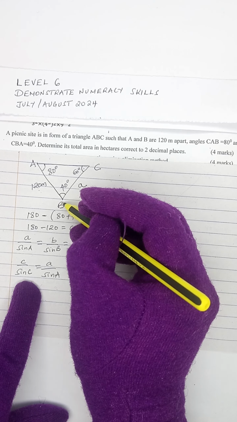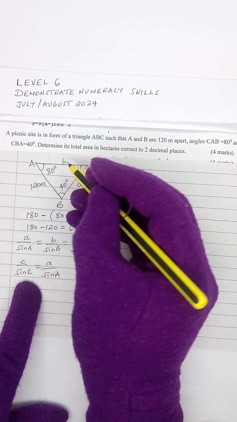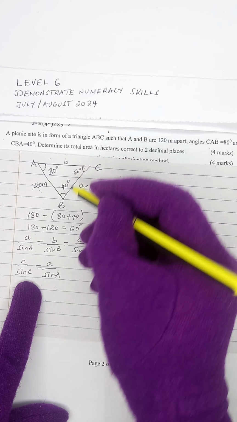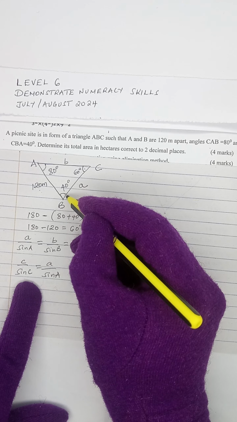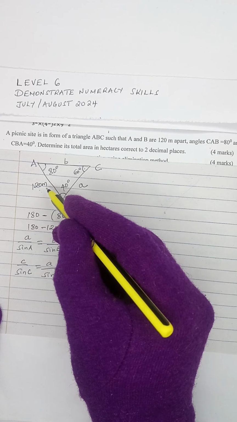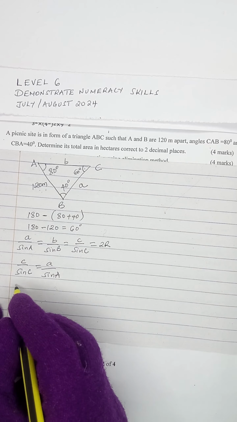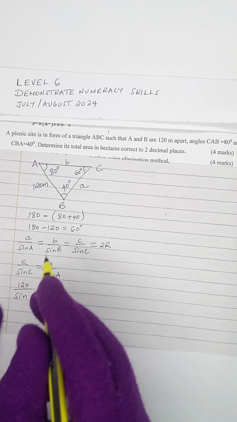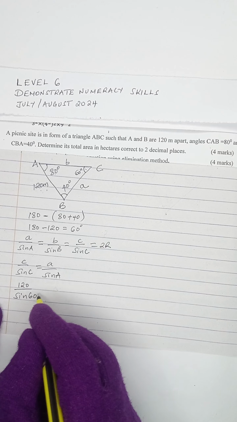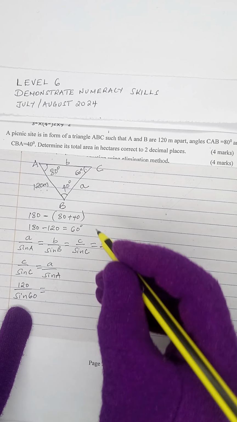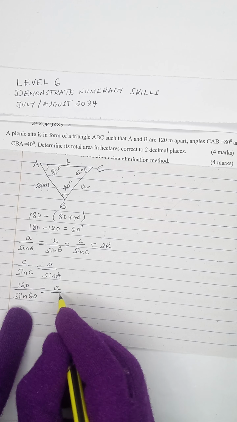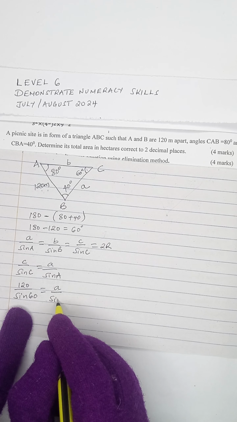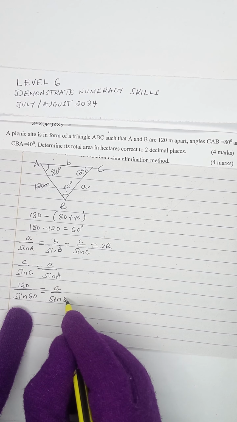If point B is here, the opposite side becomes b, and the angle B is 40. So c over sine C is 120 over sine 60, which is equal to a over sine A, with A being 80 degrees.